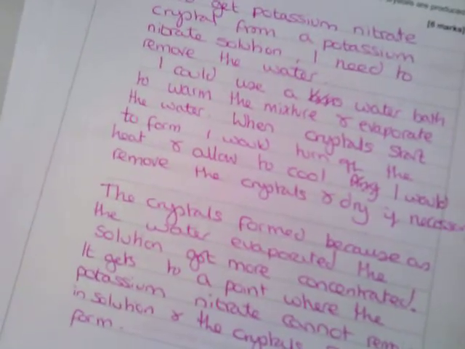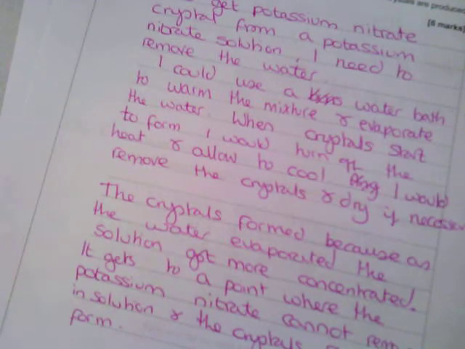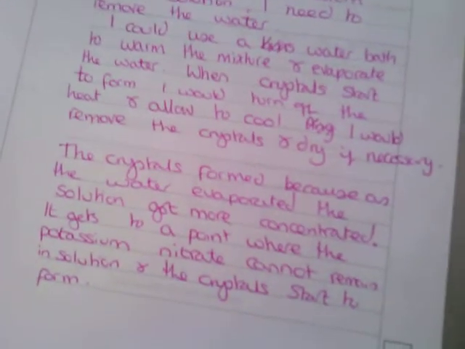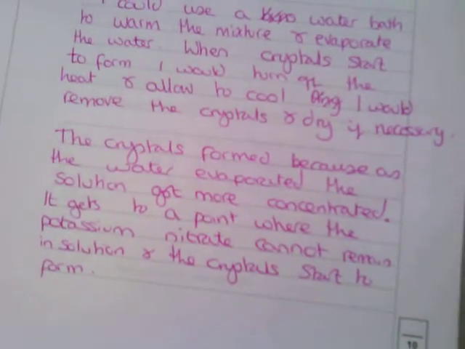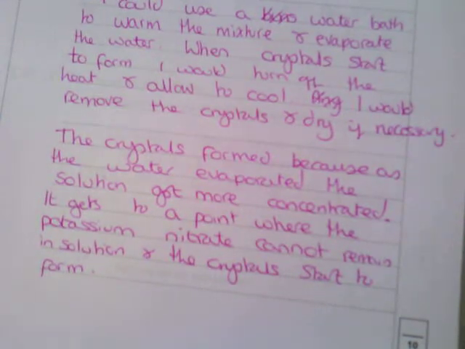Now, there's a few variations of that method, but basically, start making crystals, let them slow down, take them off the heat, slowly crystallise. The crystals form because as the water evaporates, the solution gets more concentrated. So you're removing the water, you've got more of that potassium nitrate in that solution. It gets to the point where the potassium nitrate can't remain in solution anymore, and the crystals start to form. Now, hopefully, that's okay, and that's question 4.